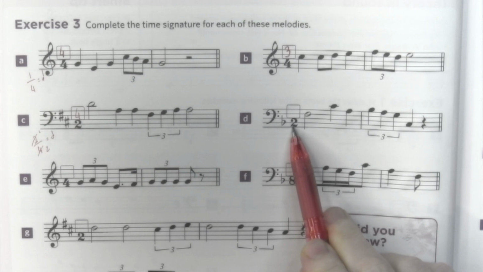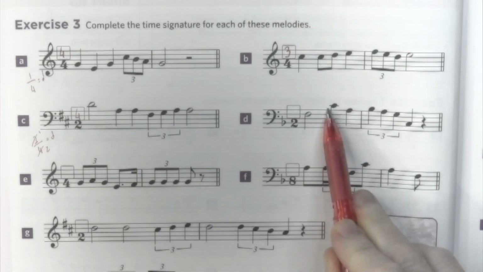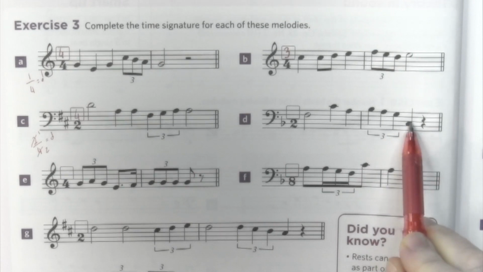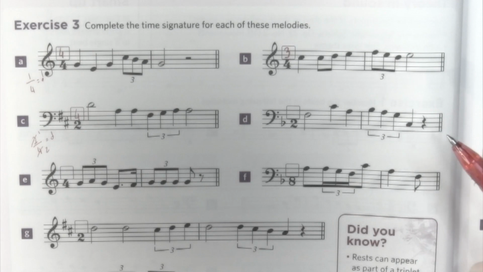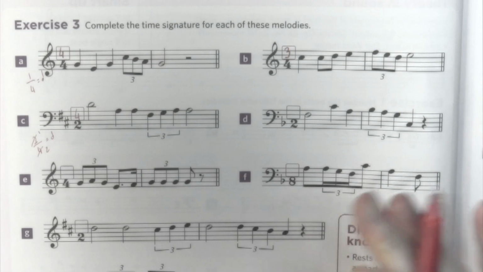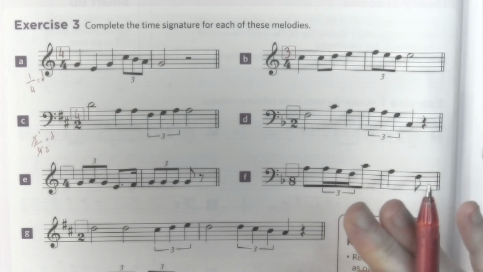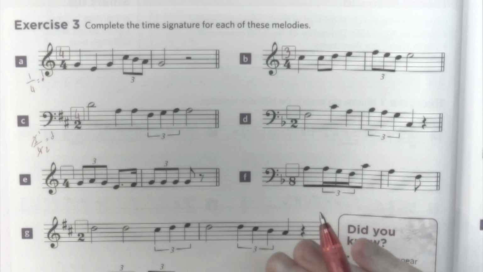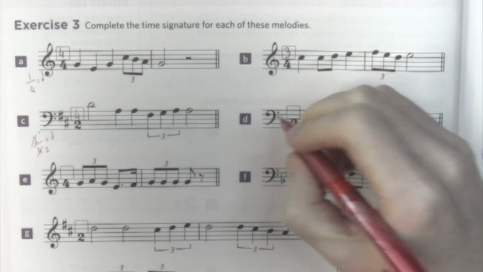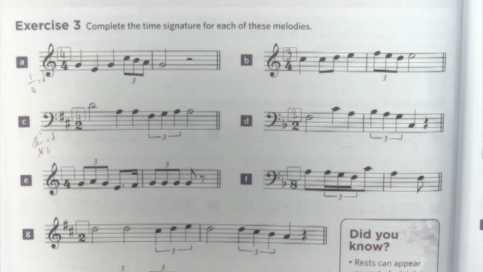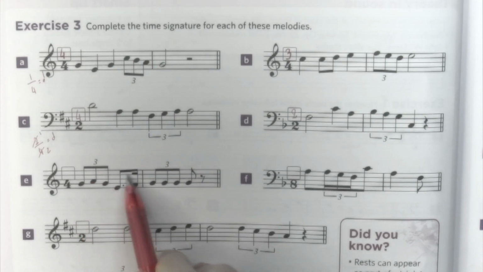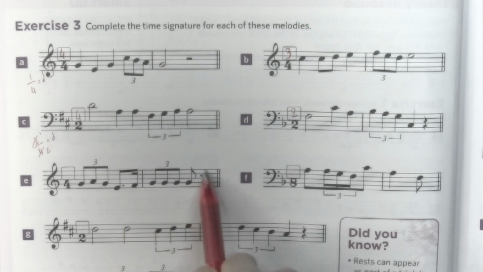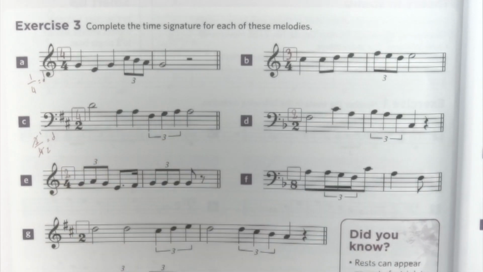How many minims? 1, 2. Why do I go on to the next bar? Because I just want to be sure. If the second bar confirms the first bar, it means that I was correct. If not, I was mistaken somewhere. So how many did I say? 2. How many crotchets do we have in the bar? 1, 2. So 2/4.